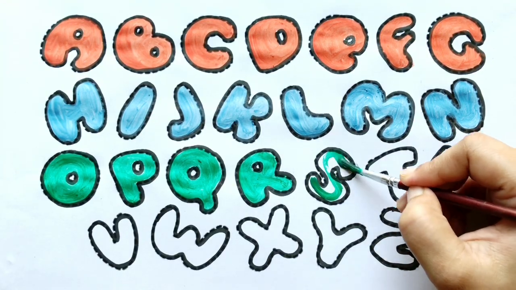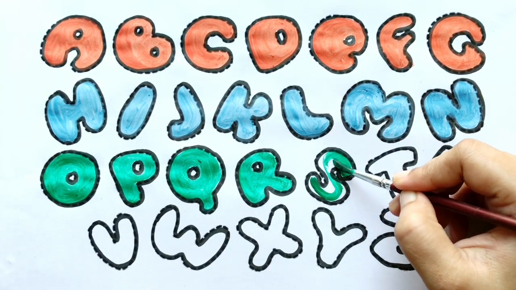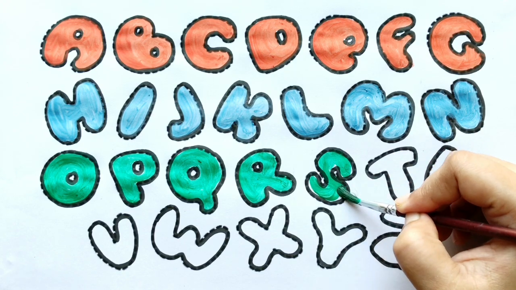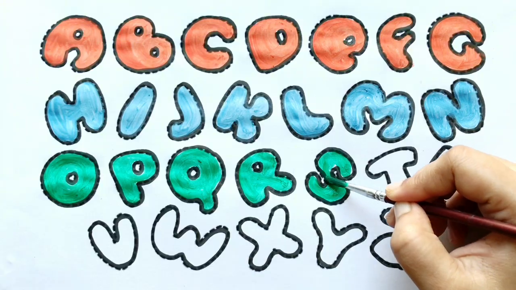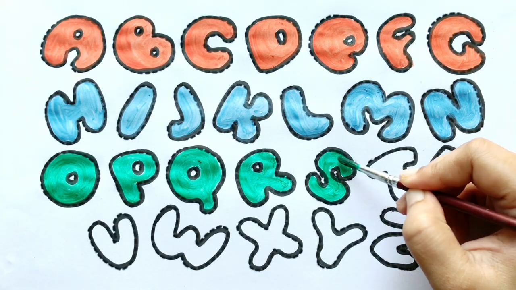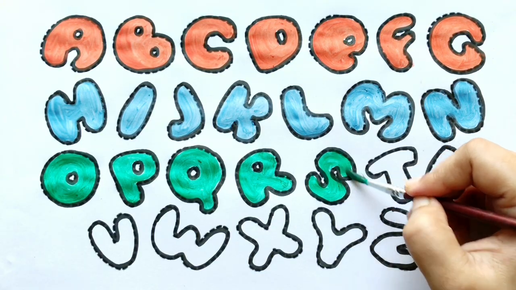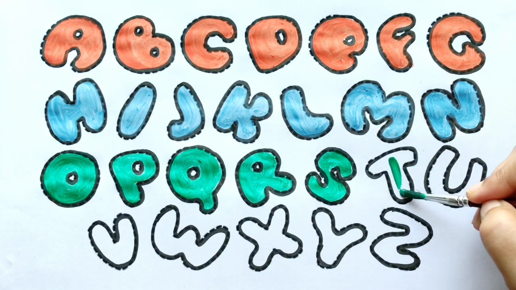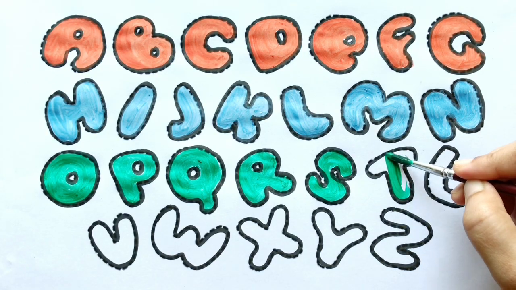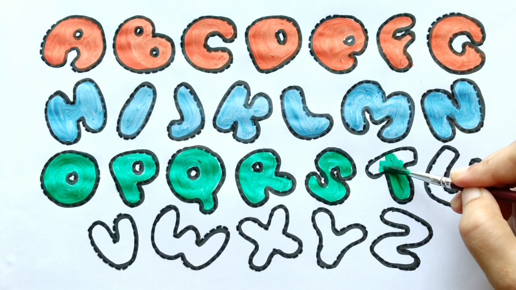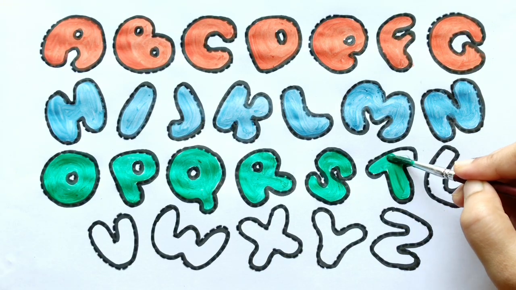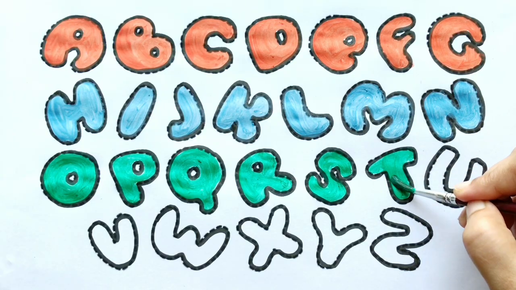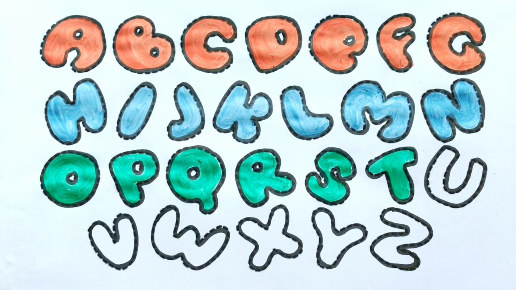S for snow. A B C D E F G H I J K L M N O P Q R S T U V. T for tiger. W X Y and Z. Now I know my ABCs. Next time, won't you sing with me?